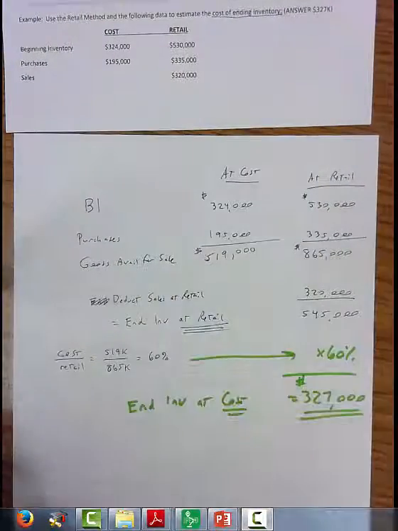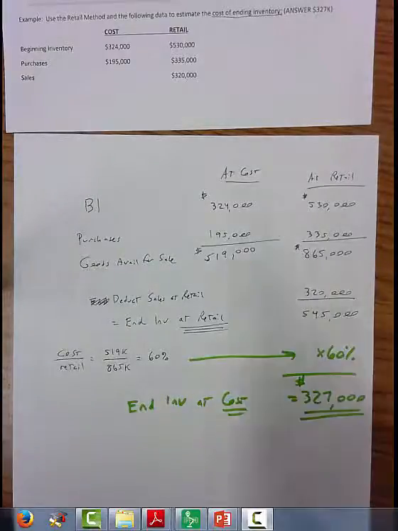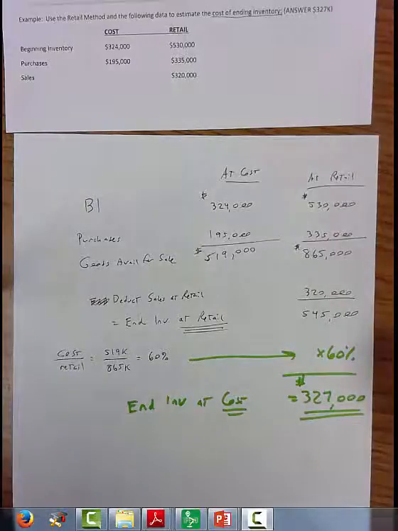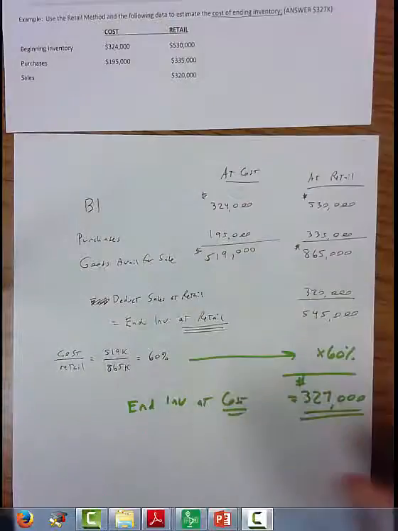I have some homework questions for you to do on a handout. I think your book goes way deeper in this than I want to go. It talks about markups and markdowns and markdown cancellations and markup cancellations. Don't worry about all that. Just look at what we have done here.